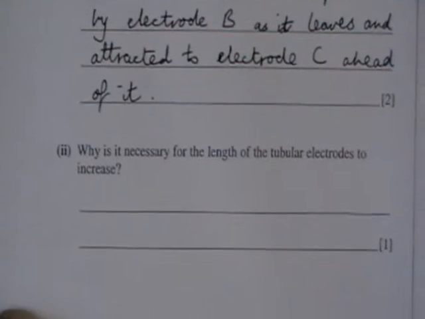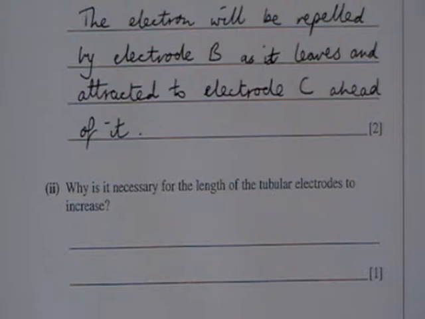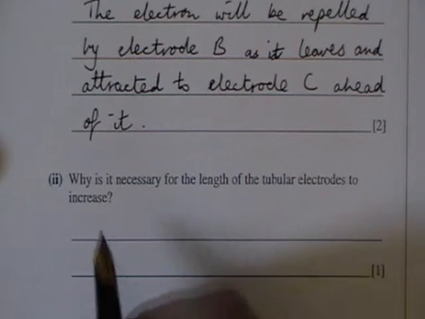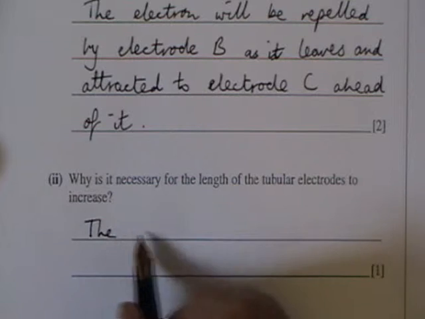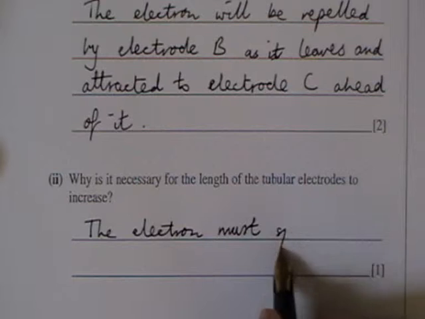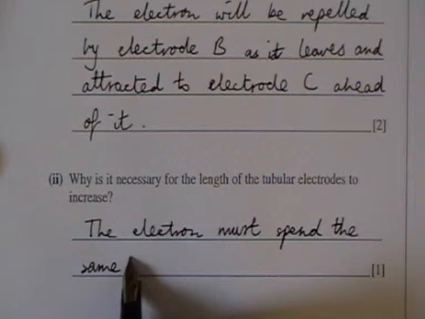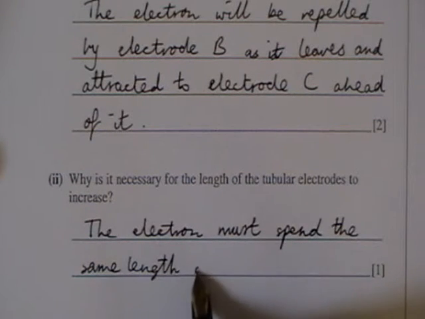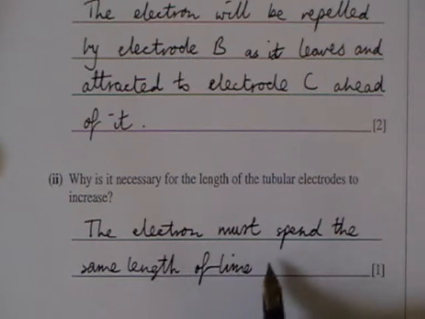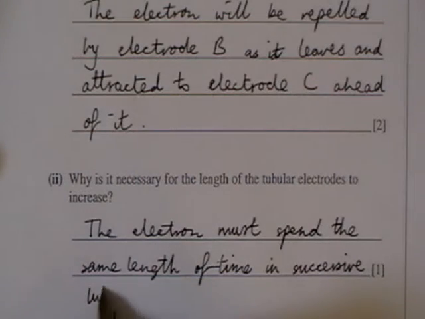So the tubes increase in length, and the reason for that is so that the electron stays the same length of time in successive tubes. Okay, so the electron must spend the same length of time in successive tubes. So the tube that comes after it must be in there for the same length of time.